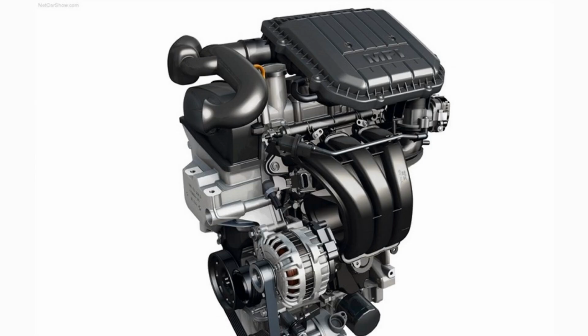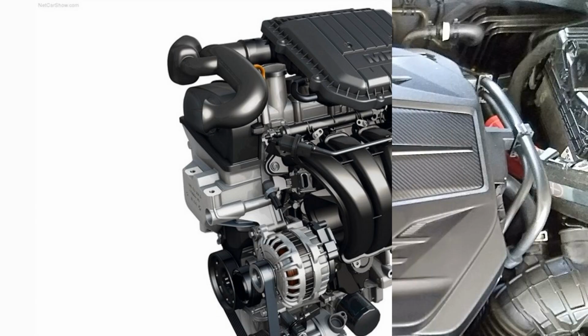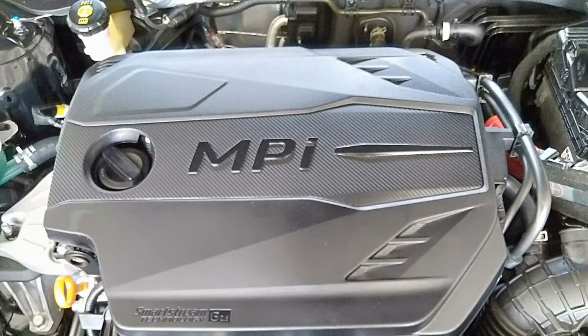Disadvantages. The disadvantage of MPI engines is that it is an improved, but still inlet manifold injection. If you are familiar with the principle of operation of TSI, TFSI engines, then you know what advantages direct fuel injection provides. It is also recommended to familiarize yourself with the device and comparison of the principle of operation of the main types of engine feeding systems.